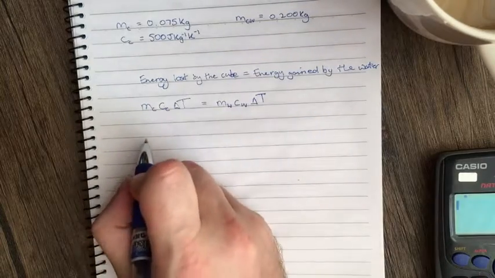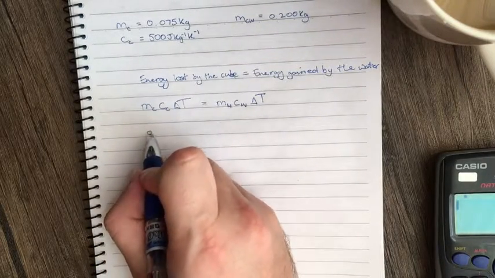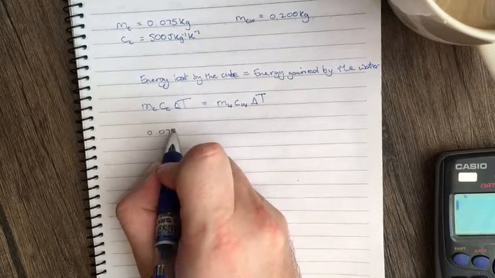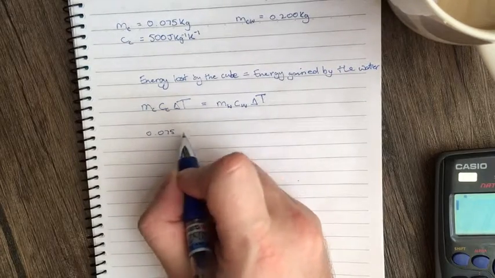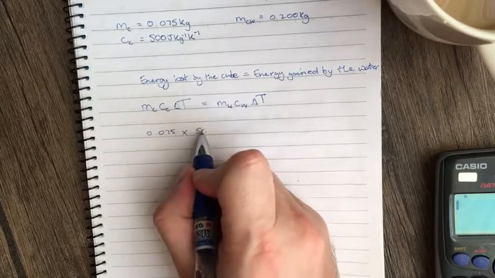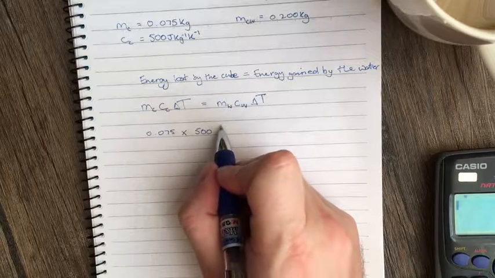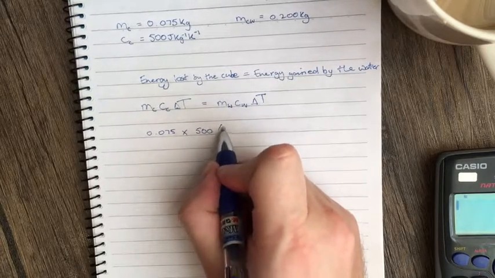Okay, and if we plug the numbers in, this is going to be mass of cube, which is 0.075 kilograms. I won't write the units because they're very lengthy, times C, which is 500, and then we want initial temperature minus final temperature.